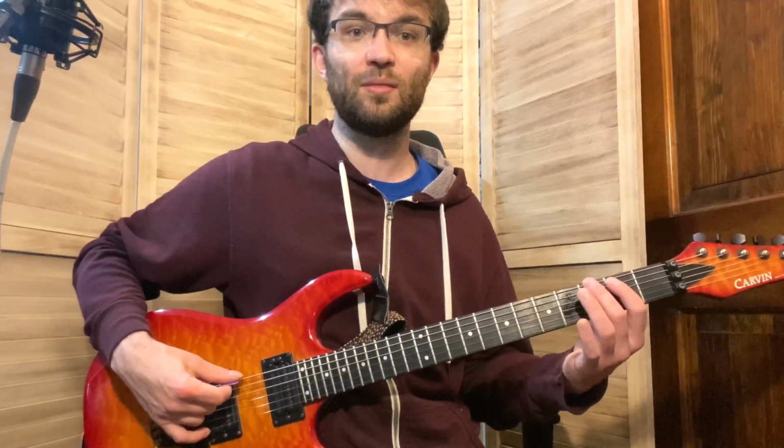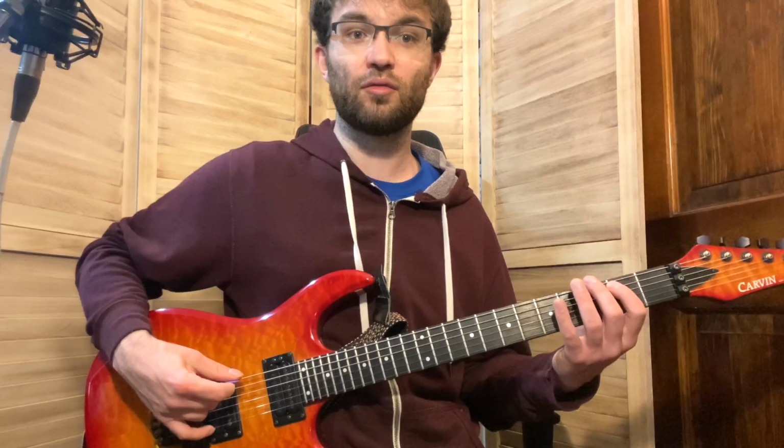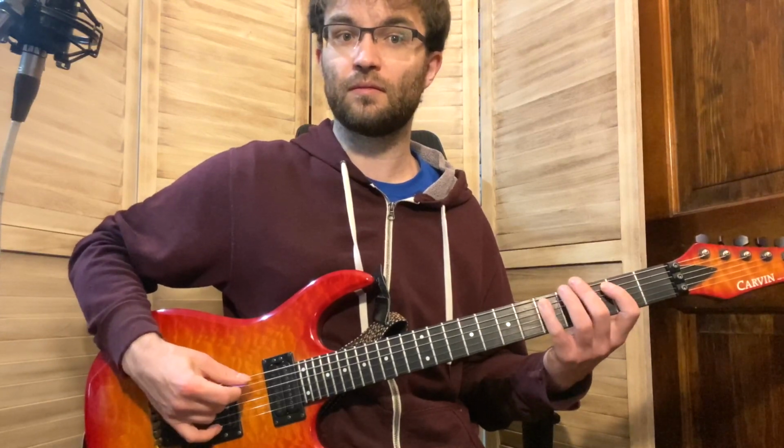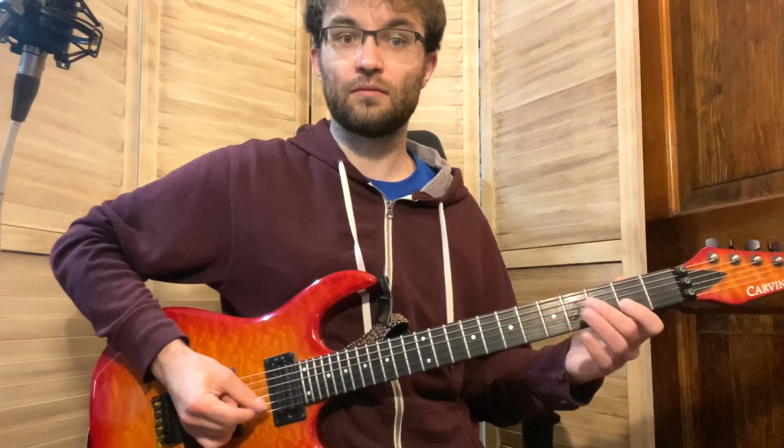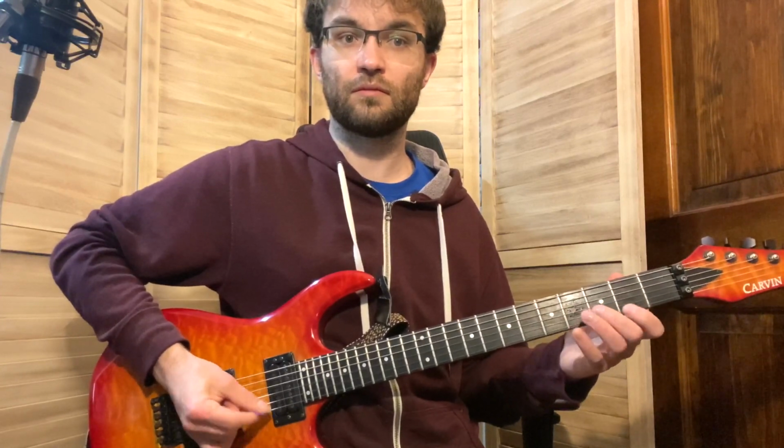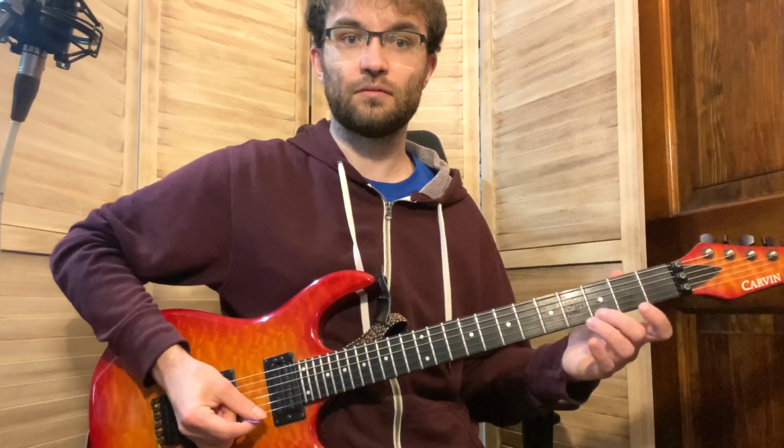So we're going to start out with thirds going through the Lydian mode. So we're going to start with G and B and work it through. Now backwards.